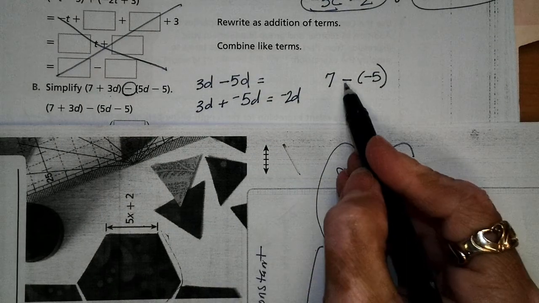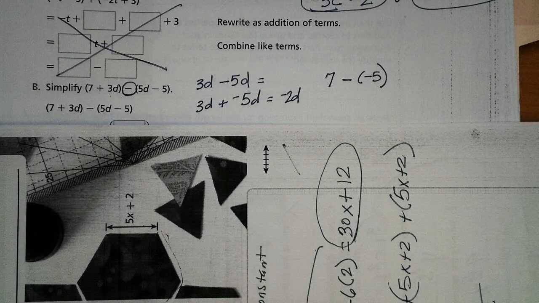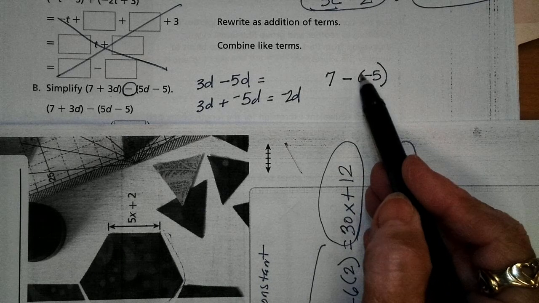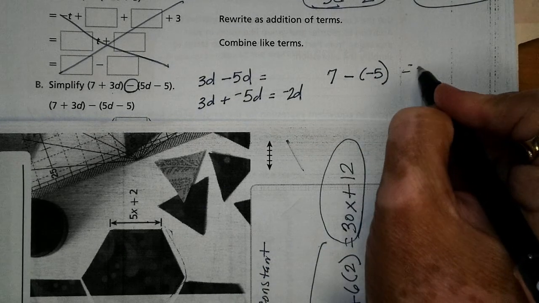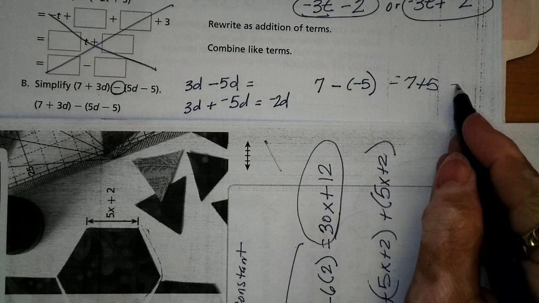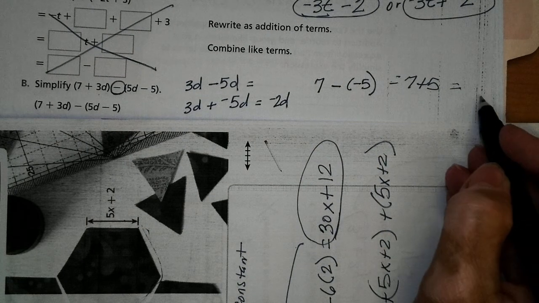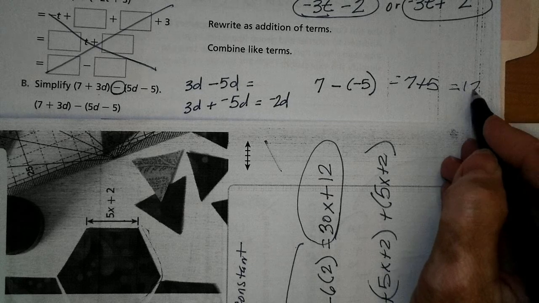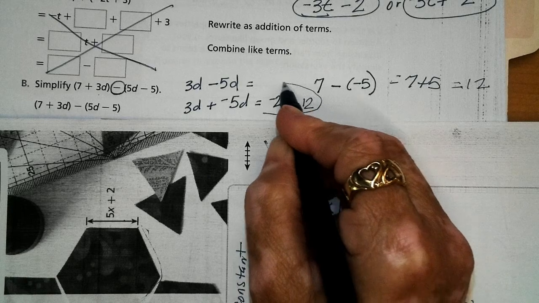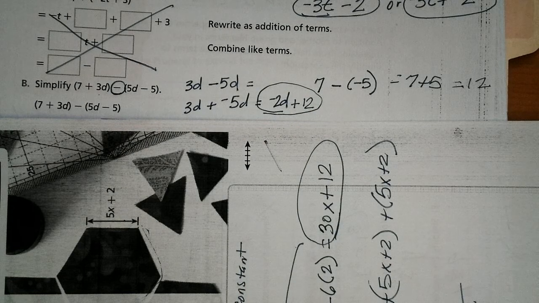All right. What happens if we have a double negative? What does that mean? You get a positive. Yeah. So this is really 7 plus 5. And 7 plus 5 is? 12. Yes. Thank you, Tyrone. So my answer would be negative 2D plus 12.